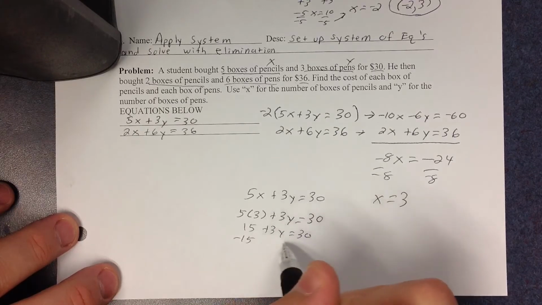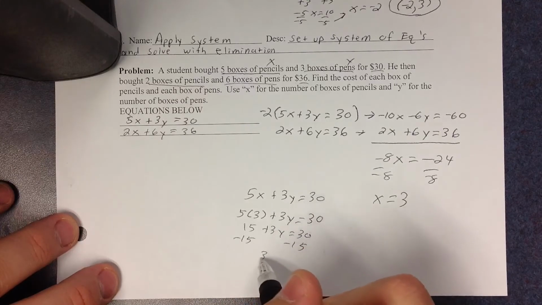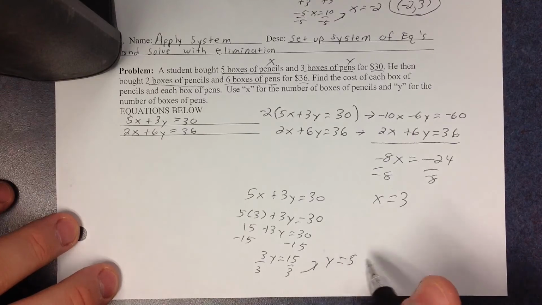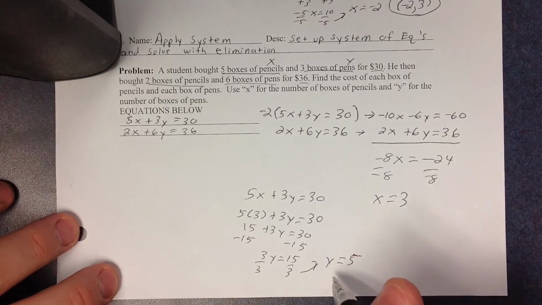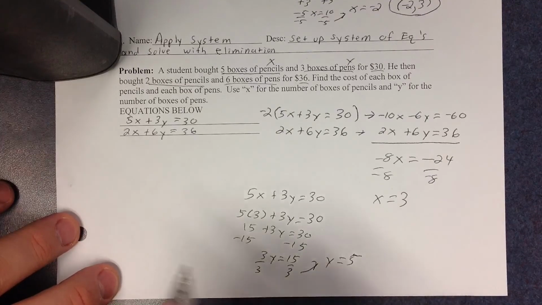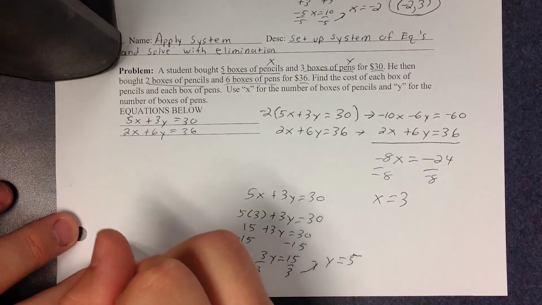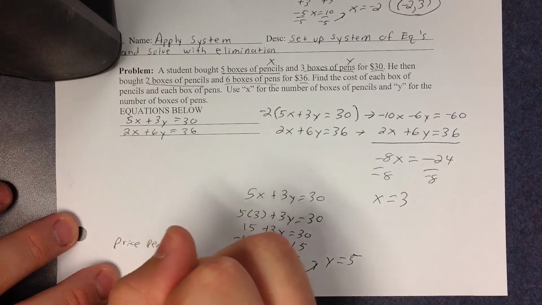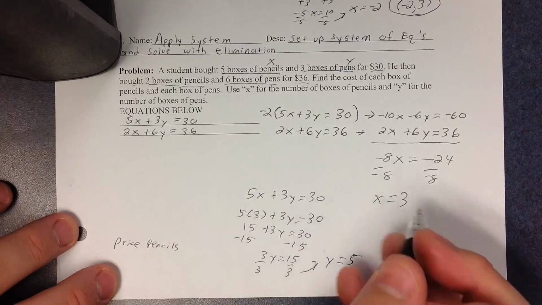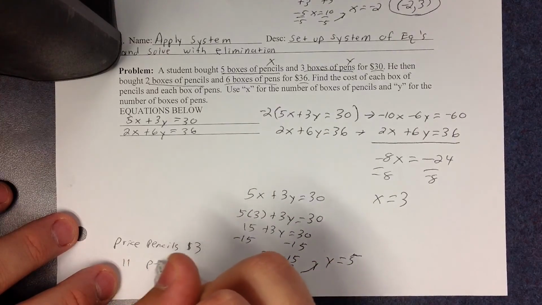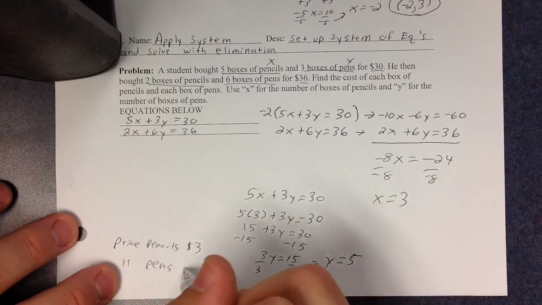Subtract 15 from both sides. 3y equals 15. Divide by 3. y equals 5. Now in this case you don't need to write it as an ordered pair because we're actually finding two different real life examples here. So the price of the pencils is x, so that would be $3. And the price of the pens, which is y, would be $5.